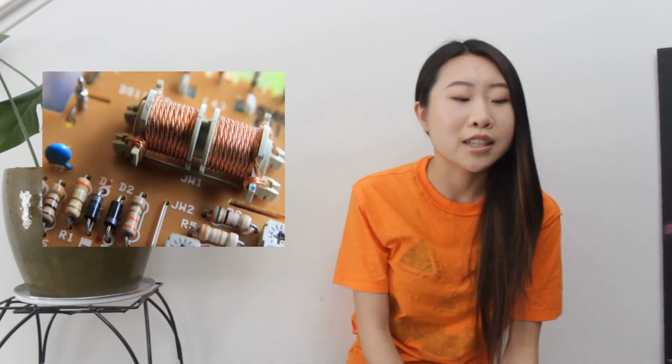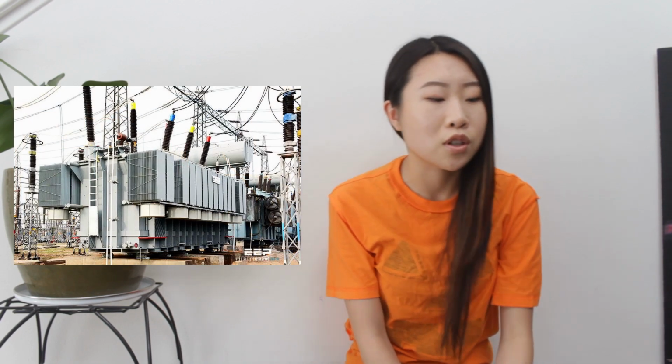Inductors paired with capacitors are used very often in household electronics, including televisions and radios for tuning frequencies, calibrating clocks, and transformers, which are used to power our homes.